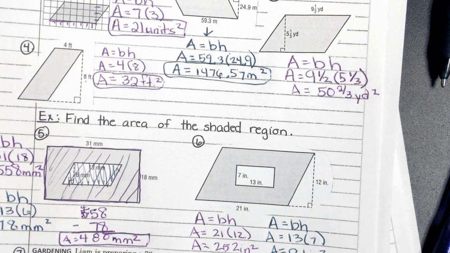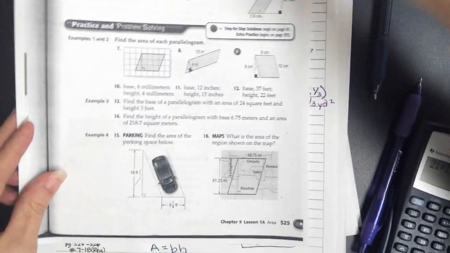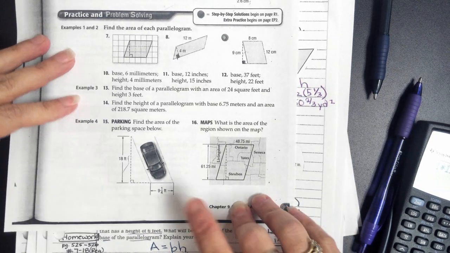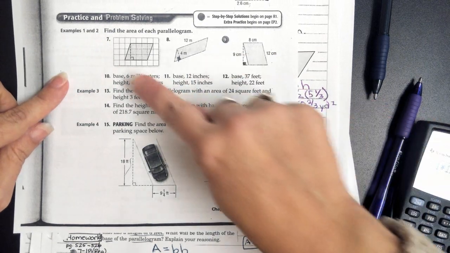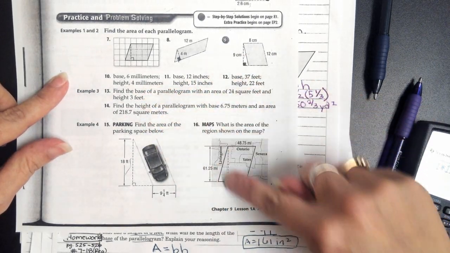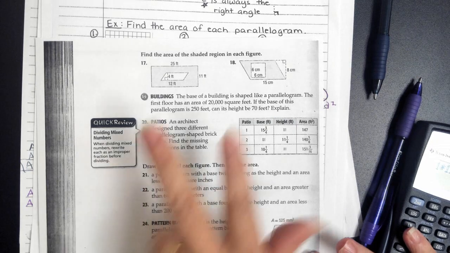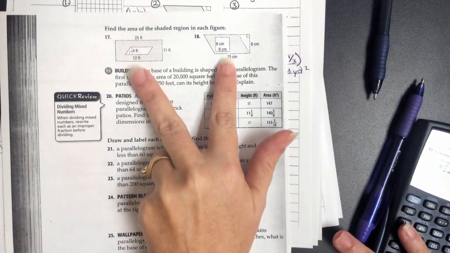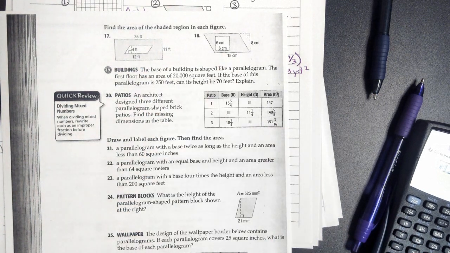Oh, I know what it is. I had a new student. So, here it is. This is what it should look like, 525. And we're starting with number 7, 8, 9, 10, and then all the way down through 16. Flip it over, and on the back, these two, 17 and 18. And there you go. Try them. Write the formulas. Thank you. Bye.